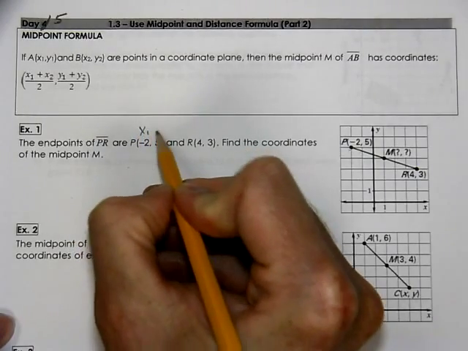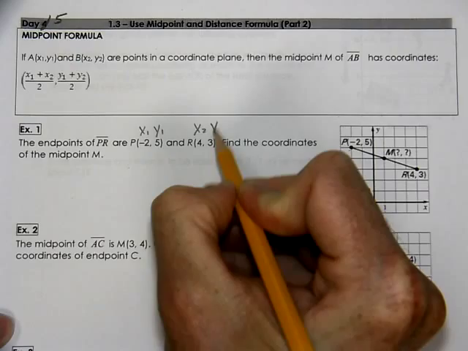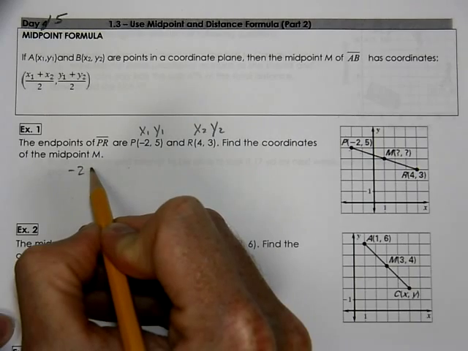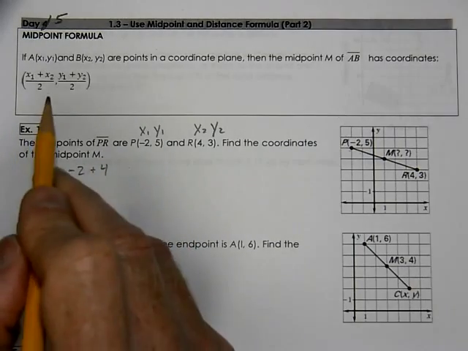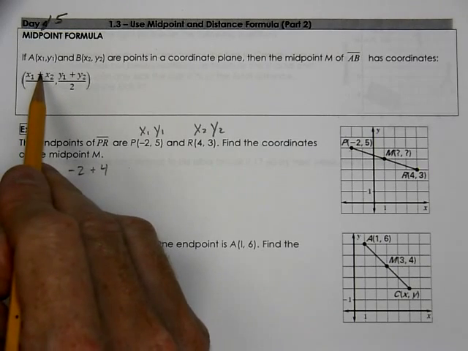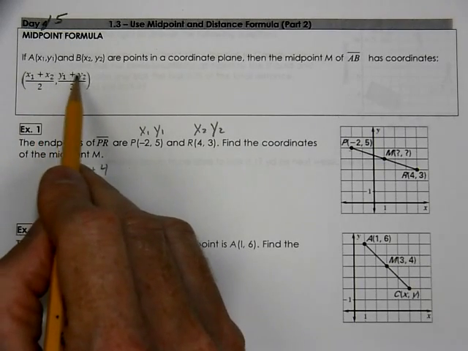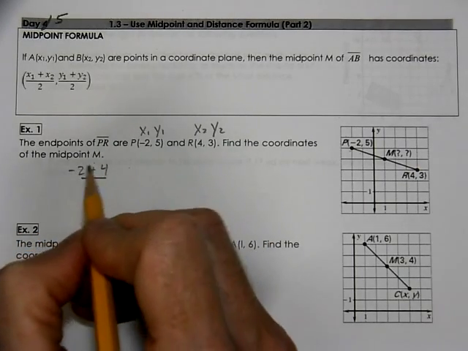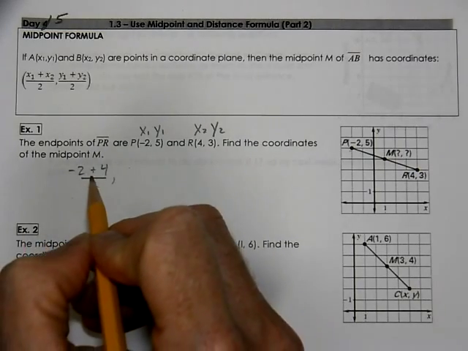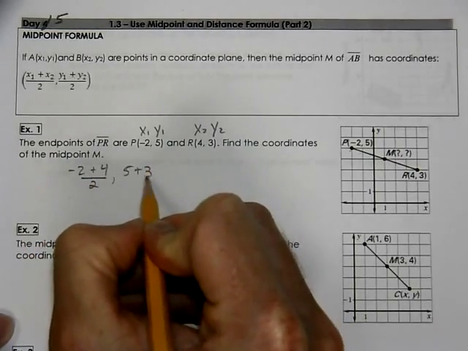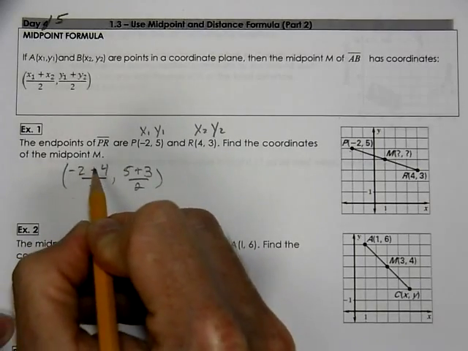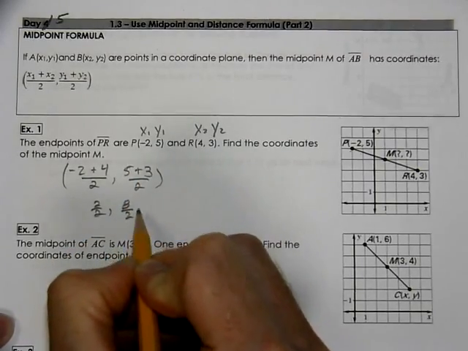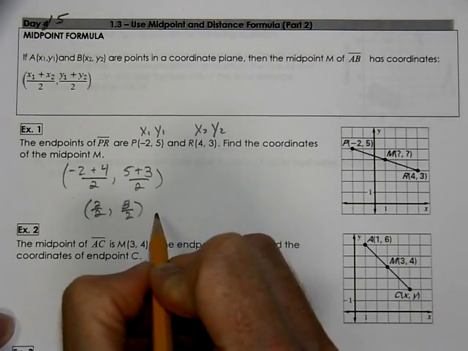So one way to do that is to label your points. And we're looking for the x's. So -2 plus 4. The midpoint formula is the only formula to put a plus in between the x's, a plus in between the y's. The distance formula had a minus there. So the y values would be 5 plus 3. So -2 and 4 more is 2. 5 and 3 is 8. Still have the denominators of 2.